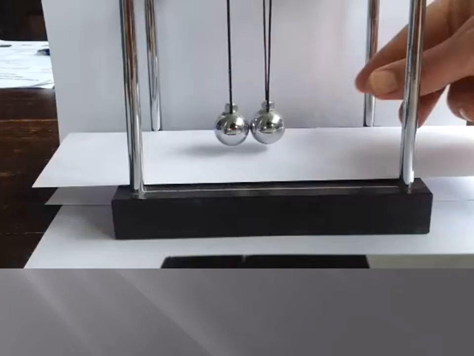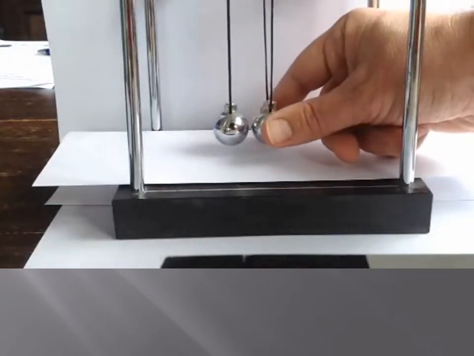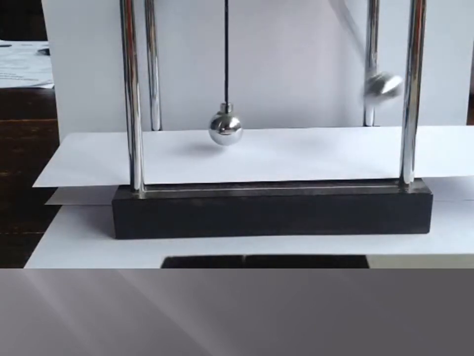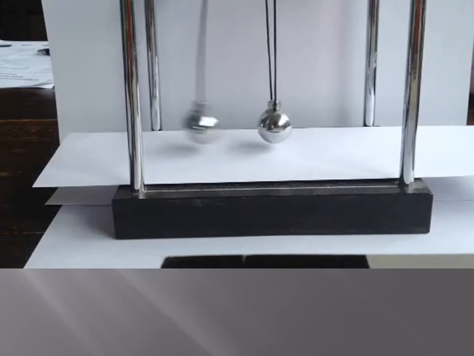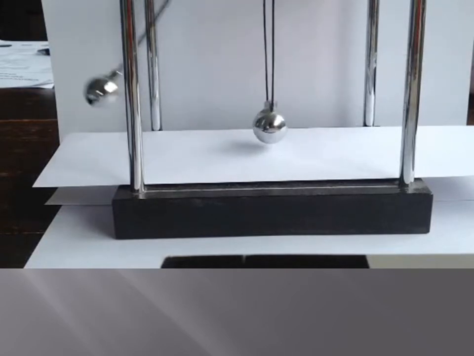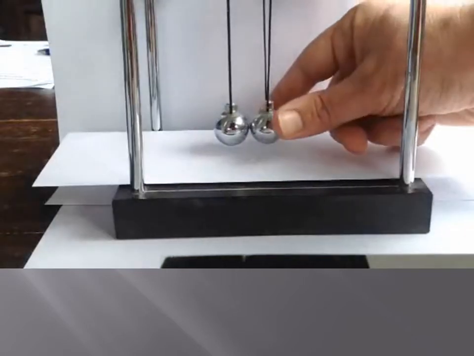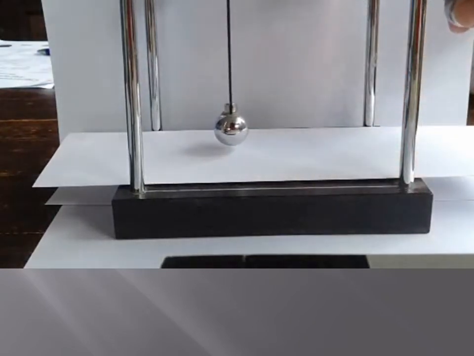Okay, let's have a look at this first video. Notice that the first ball bearing hits the second one, and the second one moves off at the same speed as the first one hit it. Notice also that only one ball bearing moves at a time. After the collision, one ball bearing stops and the other one moves.